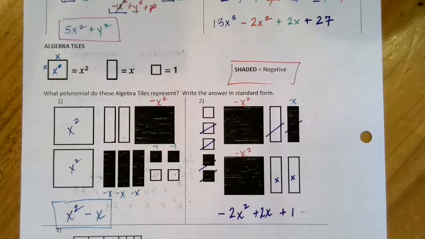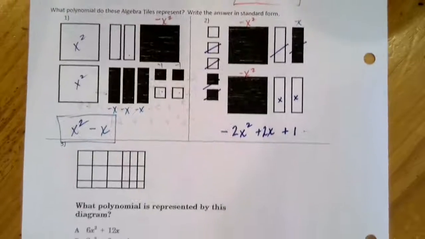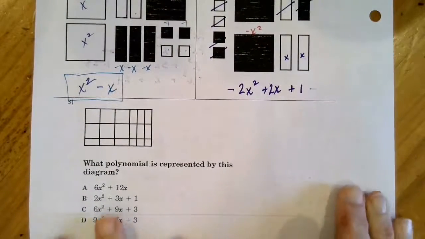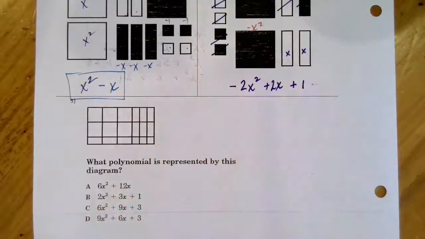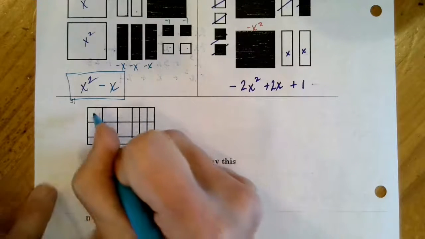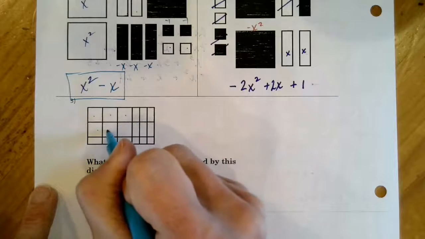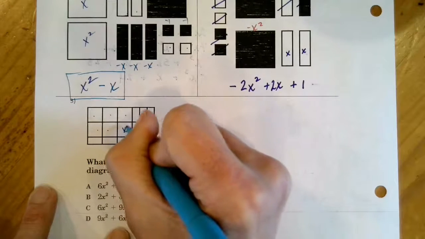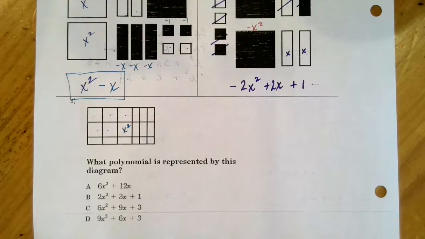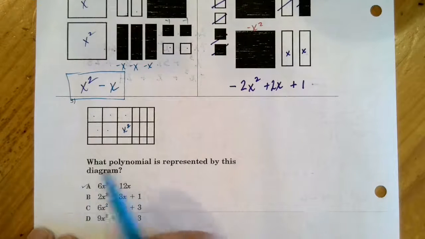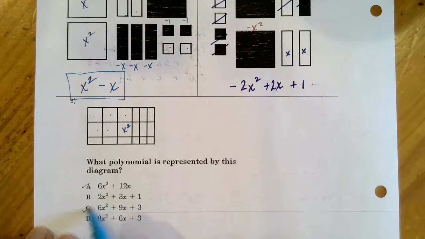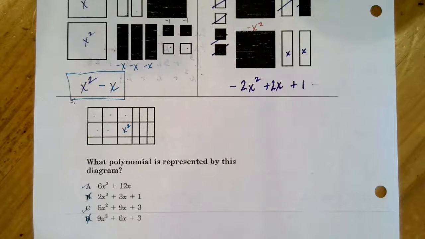All right, the last problem on the page, which polynomial is represented by this diagram? So if I look at the diagram, I have 1, 2, 3, 4, 5, 6 of these x squared terms. So here's a 6x squared. And here's a 6x squared, so we can cancel out B and D as choices.